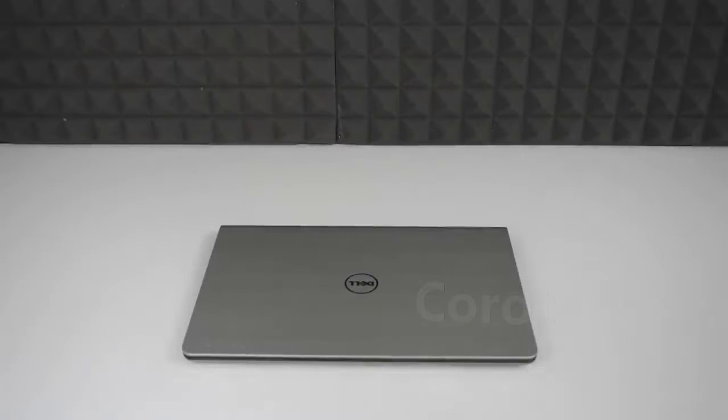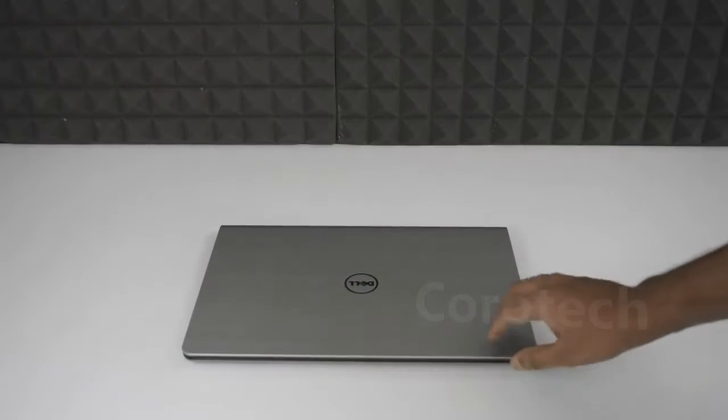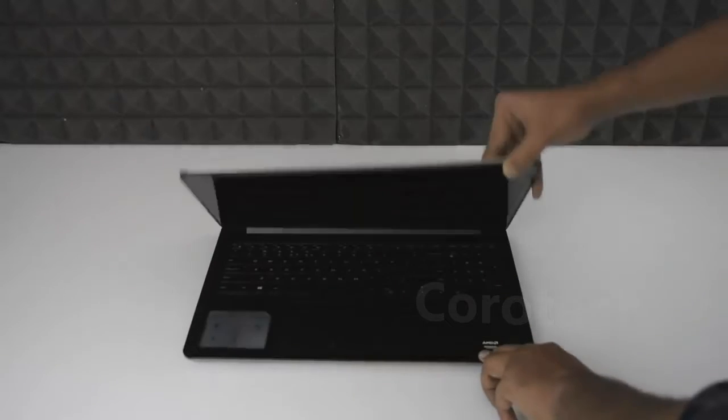What's going on, guys? Today I'm gonna show you how to format and clean install Windows 10 on your PC. This will work for most of the Windows OSs, new or older.